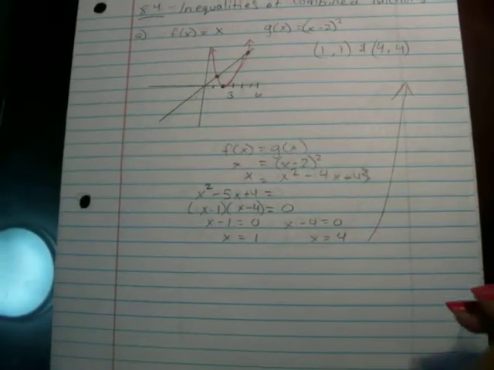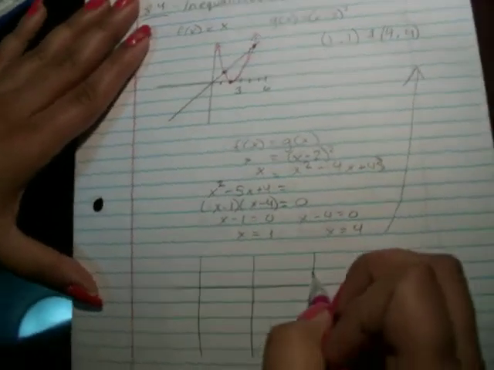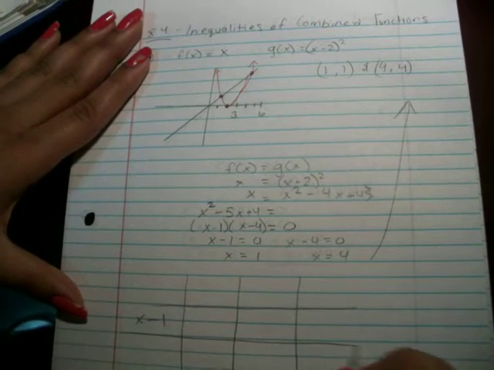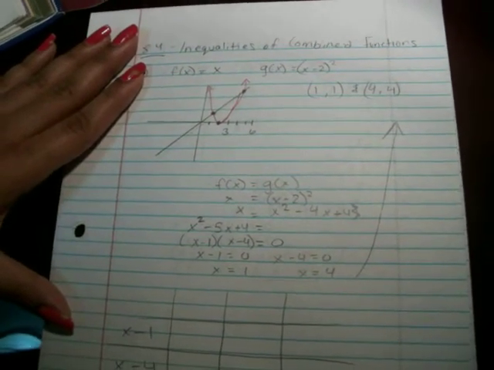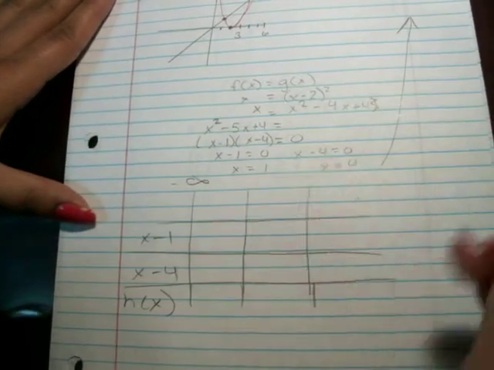So next you would do your interval chart. So x minus 1, x minus 4, and let's call this h of x. So here we'd put negative infinity.